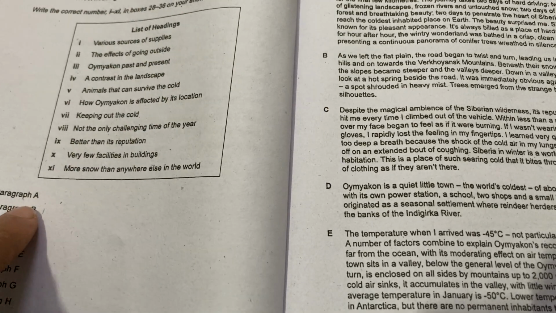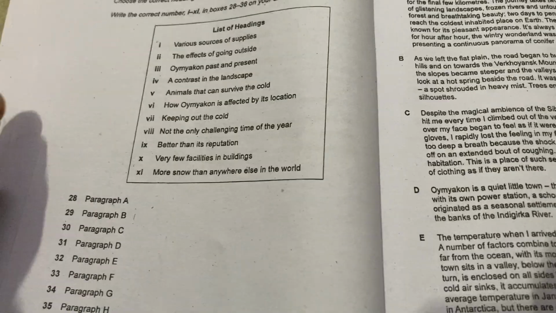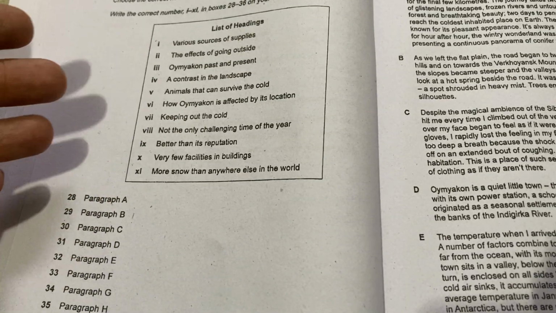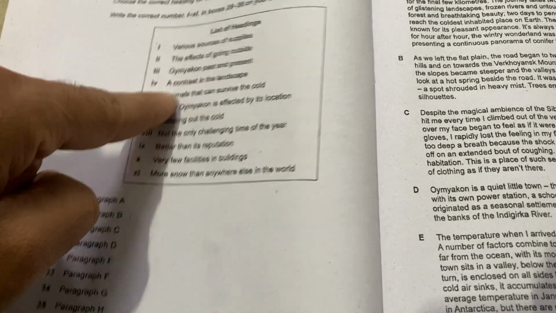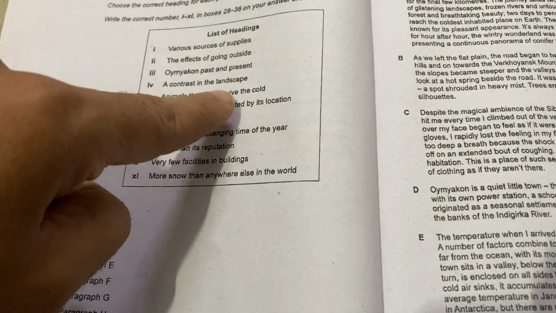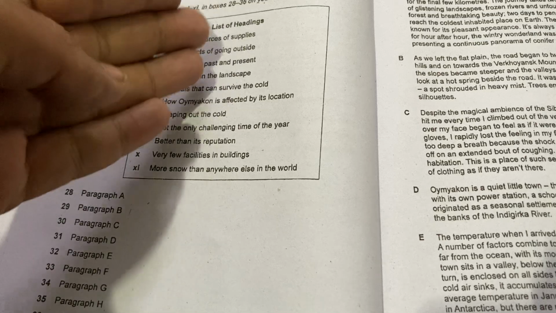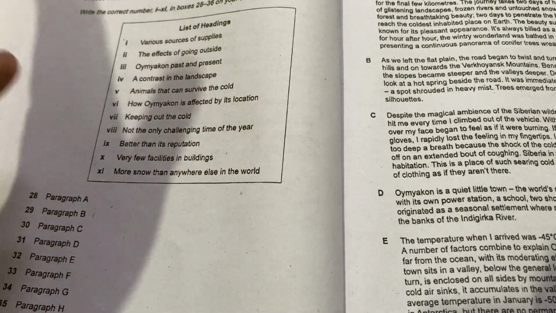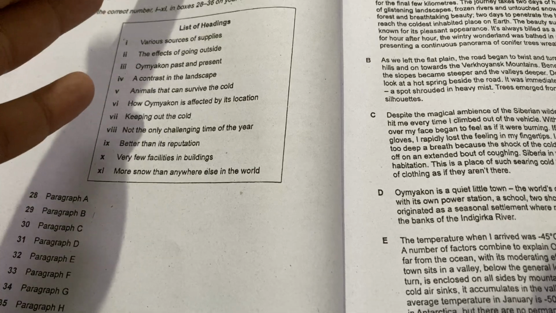Okay, so let's say paragraph A. Paragraph A, the heading would be, let's say, 5 animals that can survive the cold. So if you find that for this paragraph, this is the heading, you will write it down here. Now remember, for reading, you do not get any extra time to transfer your sheet. It's only 1 hour and that's it.